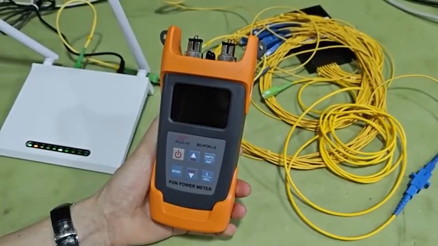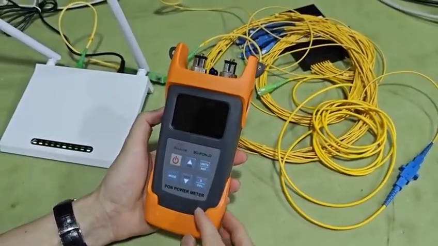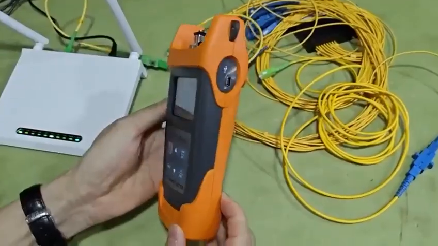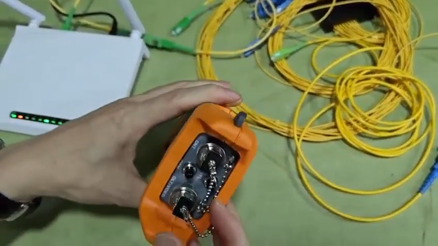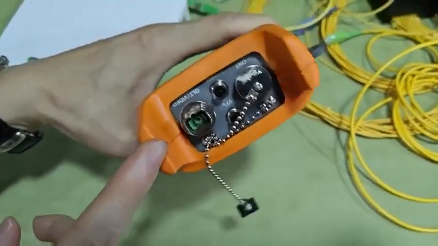Welcome to Broadcom's guide on how to use our latest innovation, the PON optical power meter. This compact yet powerful device is designed to simplify your fiber optic testing process. Let's walk through the steps together.